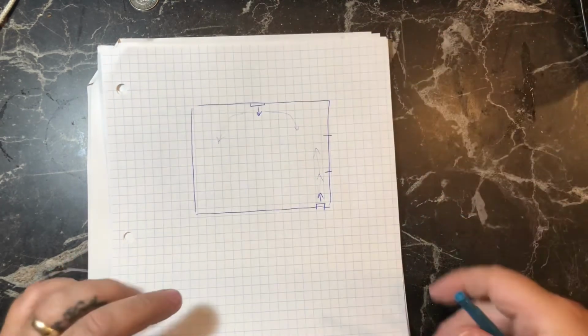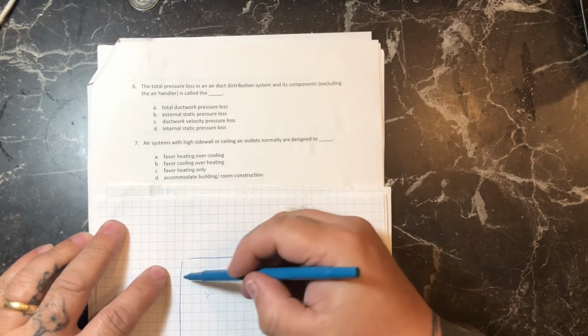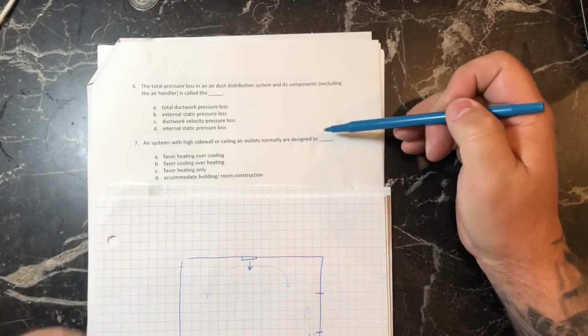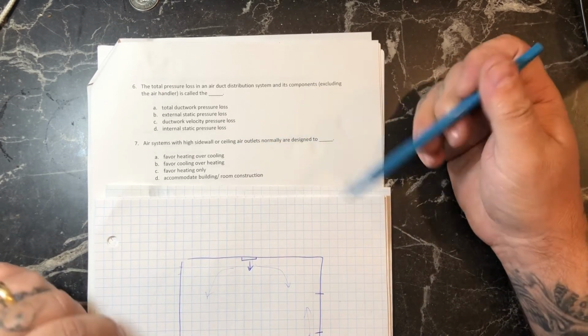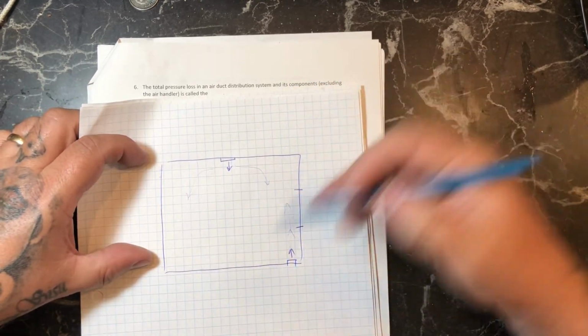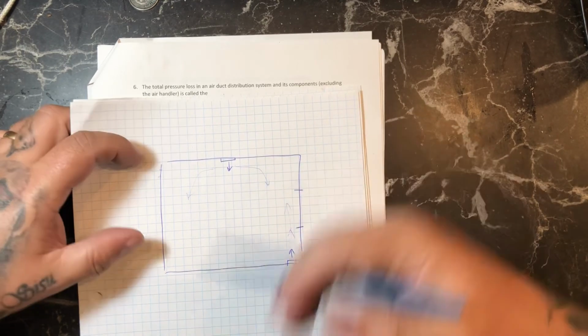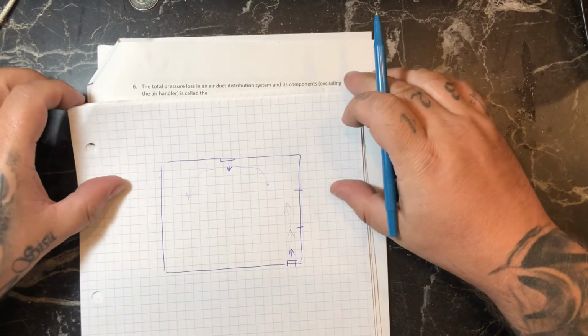So for this question here, a system with high sidewall, so if it was on the upper wall or in the ceiling, that's normally designed for cooling over heating, right? But if you remember what I said before, hot goes to cold, so it really doesn't matter. This whole room is going to get heated or cooled regardless, just because of the laws of nature.